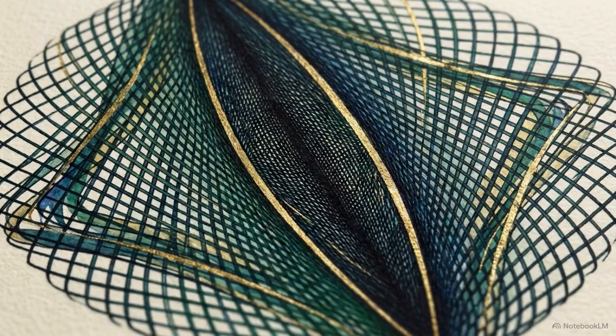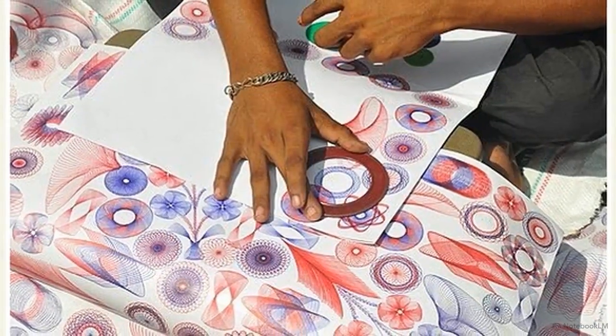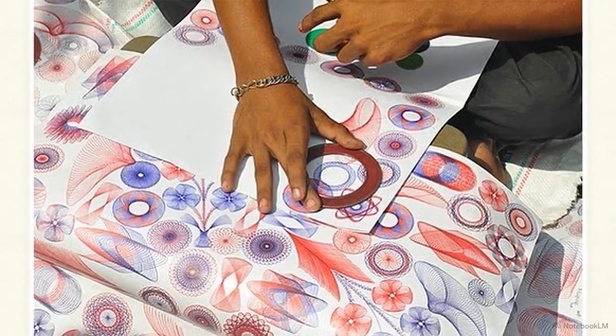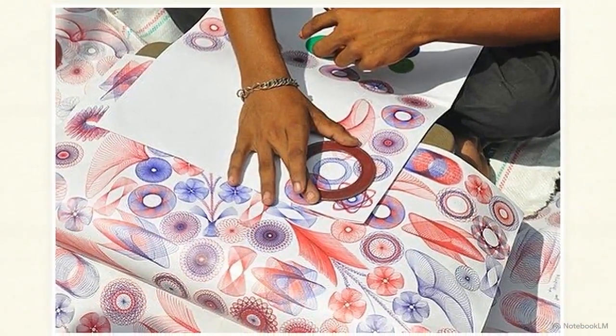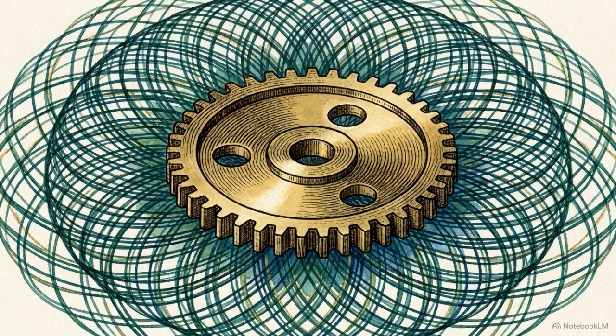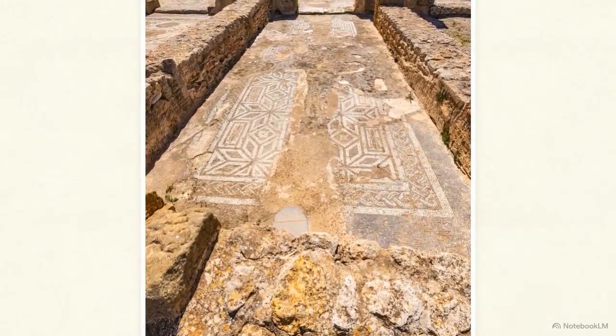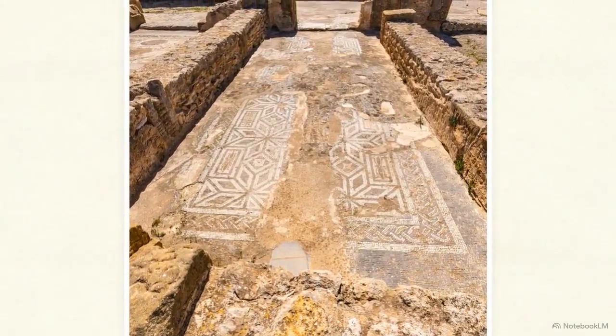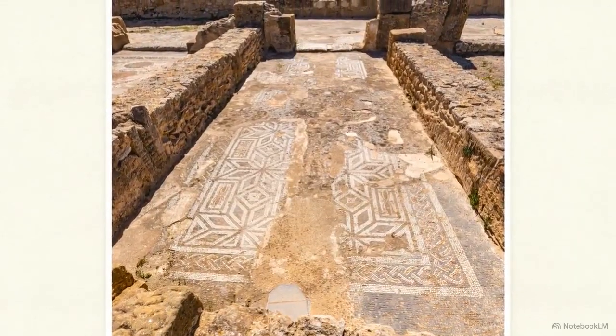To visualize the architecture of a portal bridging dimensions, we have to borrow the mathematical engine that drives that 1960s plastic drawing toy. Long before it was a toy, this type of looping pattern was known as guilloche. You can find these interlacing curved ribbons carved into classical Roman floors and ancient stone ruins.